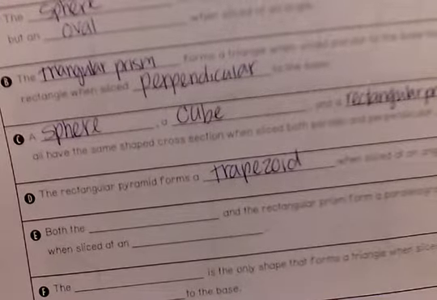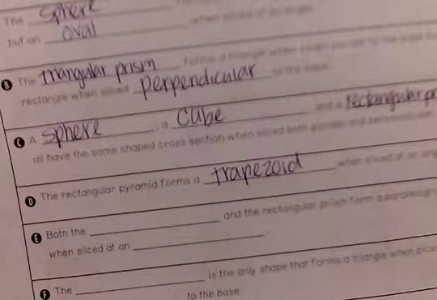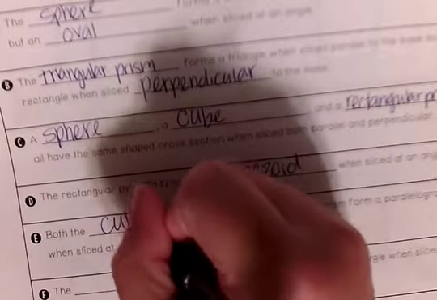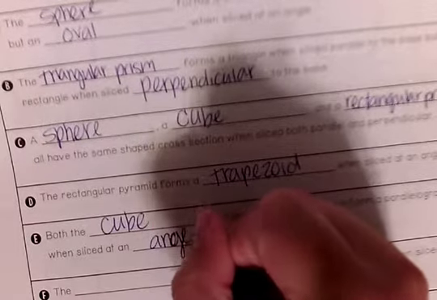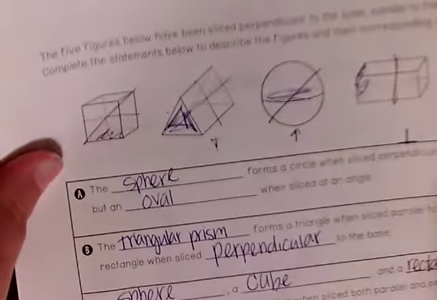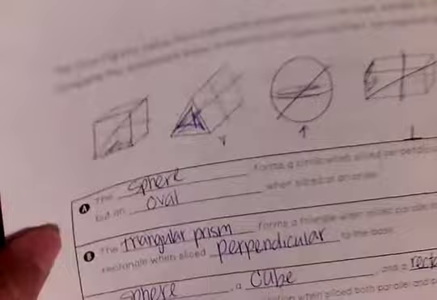Both the blank and the rectangular prism form a parallelogram when sliced at an angle. So that would be the cube. So if we slice at an angle, we get a parallelogram. If we slice here at an angle, we get a parallelogram.